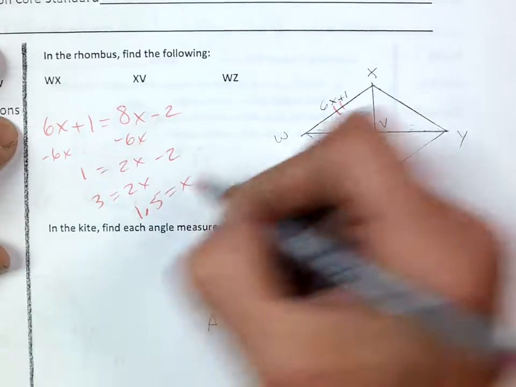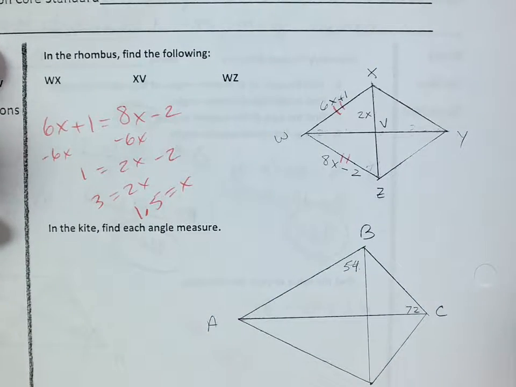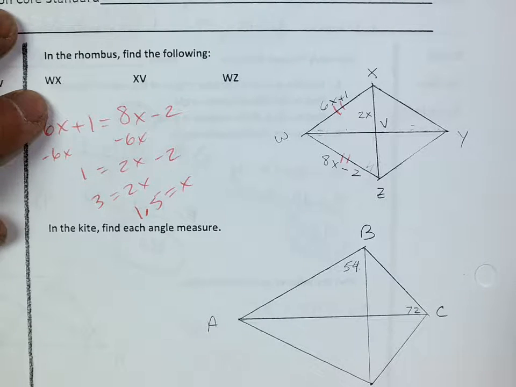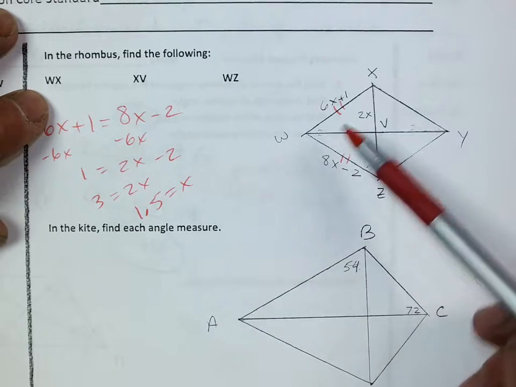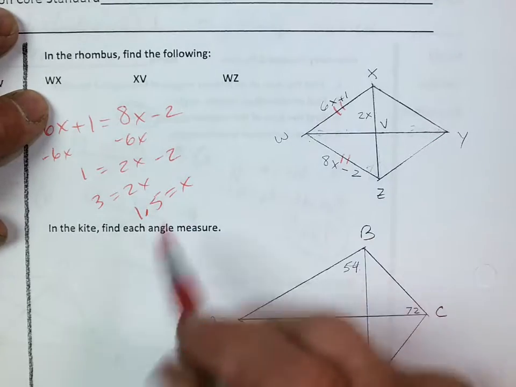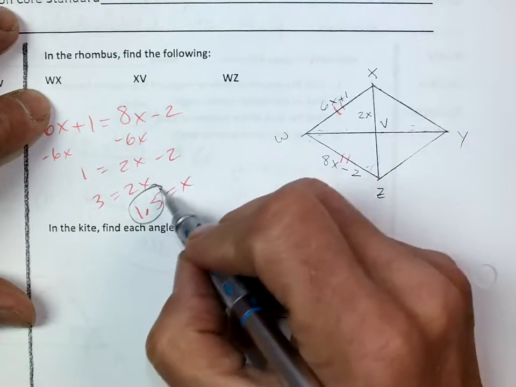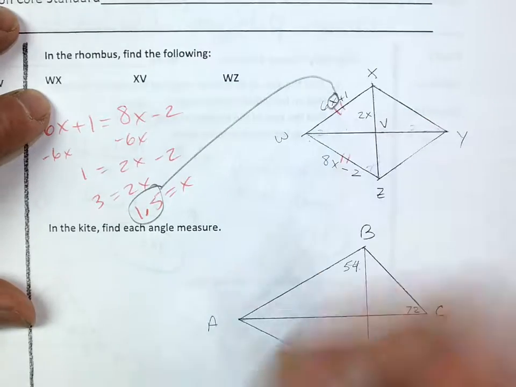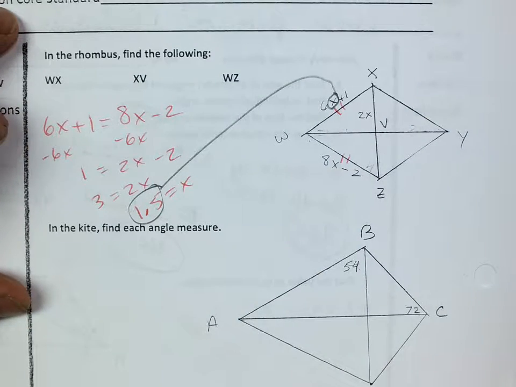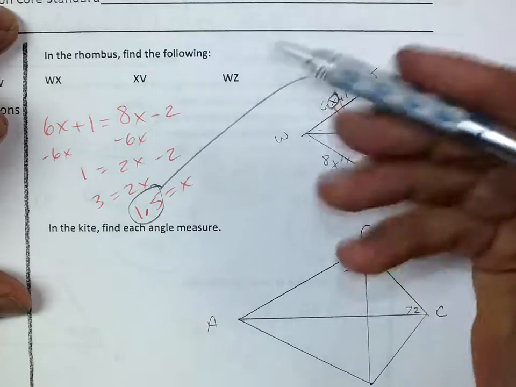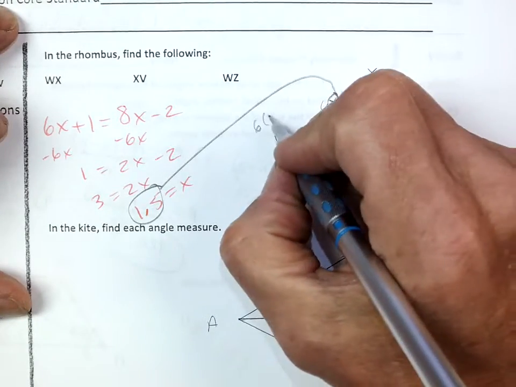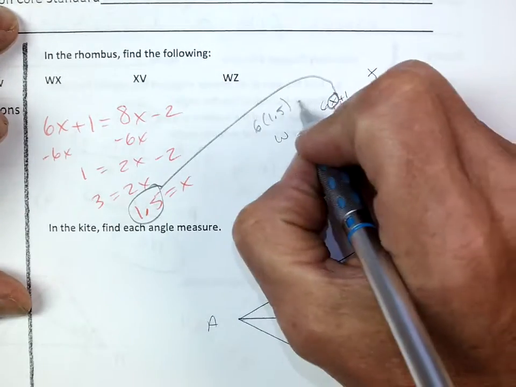3 divided by 2 is 1.5. It really is. You can check it on your calculator. Okay, so if x is 1.5, let's figure out what the value of WX is. So WX, let's take our 1.5 and put in for x. Right there, okay? So that means I'm going to have 6 times 1.5 plus 1.